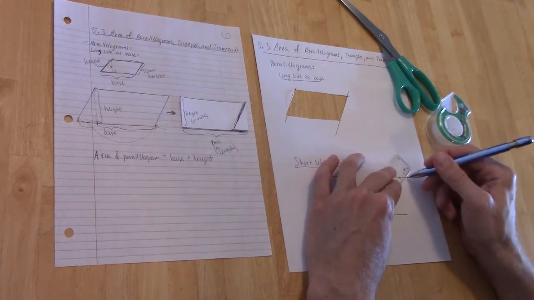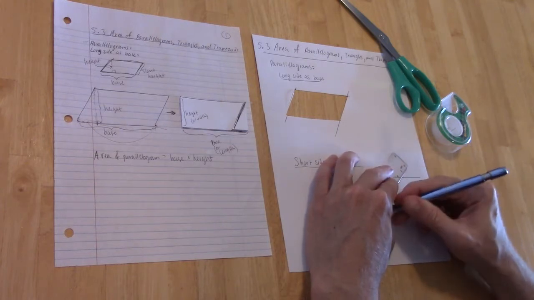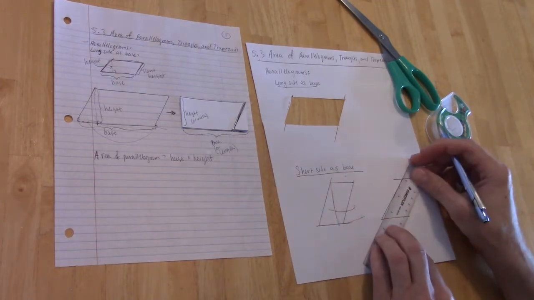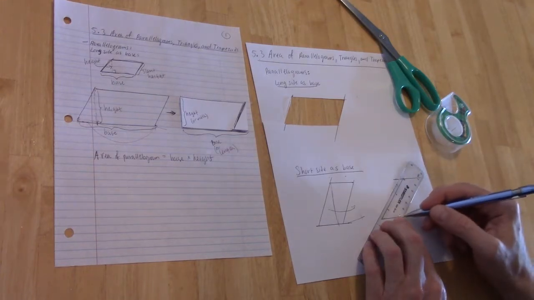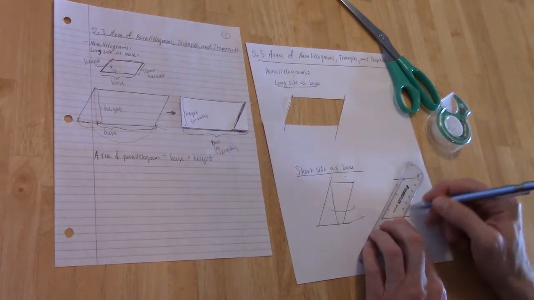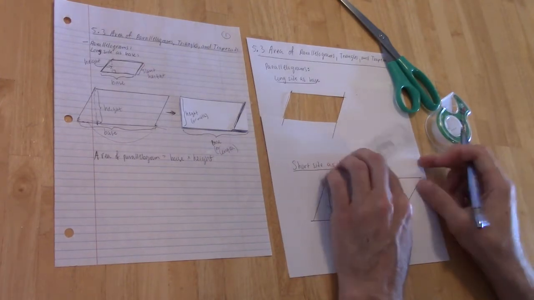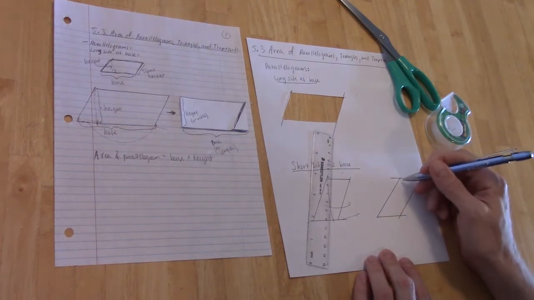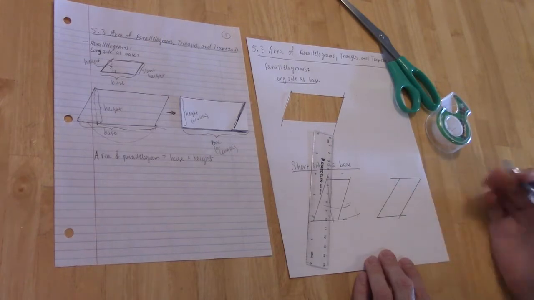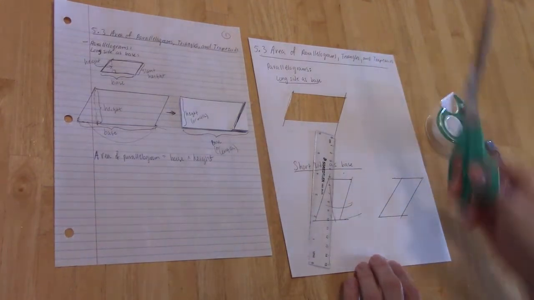There we go. Okay, so notice I cannot cut my parallelogram from here to here. See, if I cut off the side here, then it will cut through the parallelogram. So I can't use the same method as I did before.